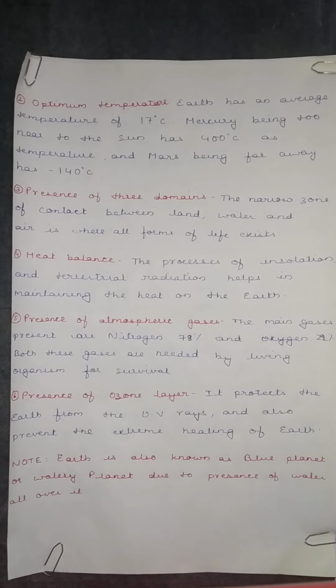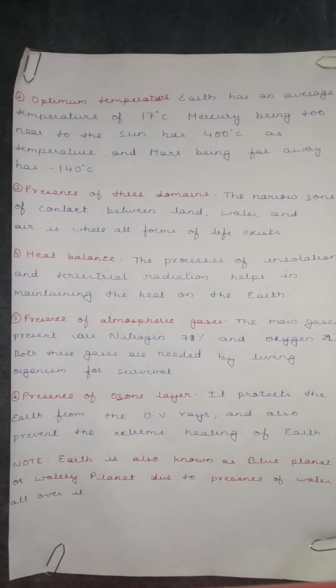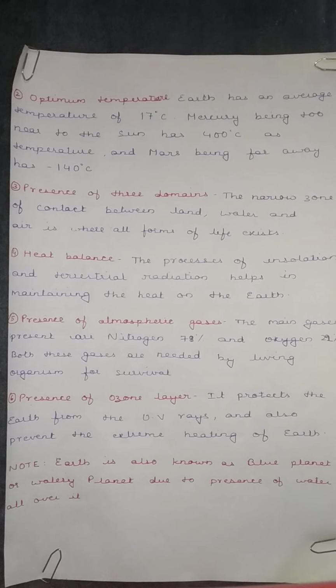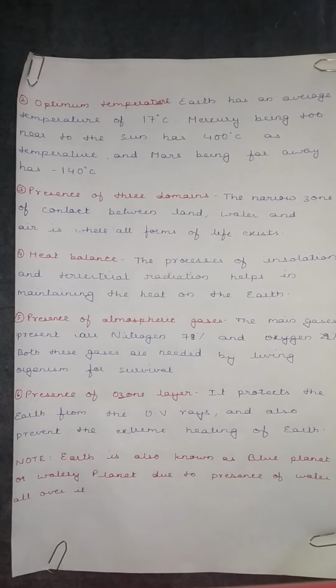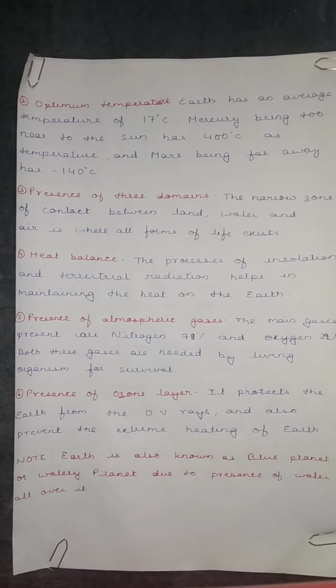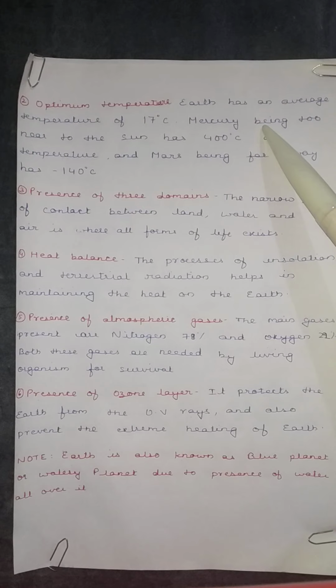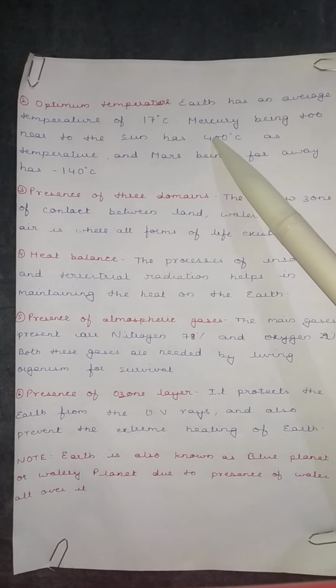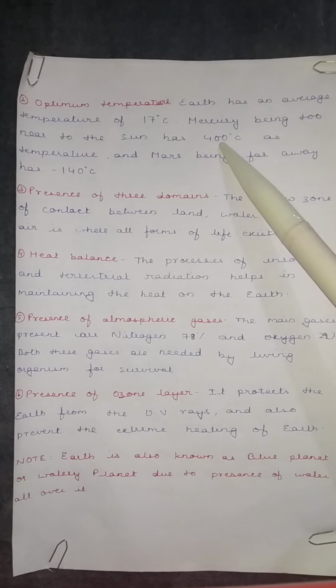So here it says Earth has an average temperature. Remember, we are not talking about a particular temperature, because 17 degrees isn't the temperature that we experience. So when we talk on a global basis, when we take the average, we say it is 17 degrees. Just see the case of Mercury. It is too near to the sun. As a result, the temperature shoots up to 400 degrees, which is too much for survival of anything.